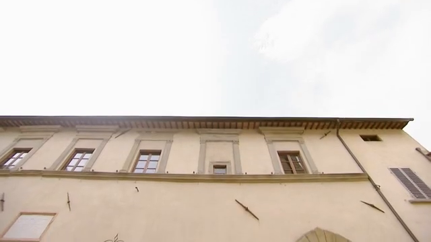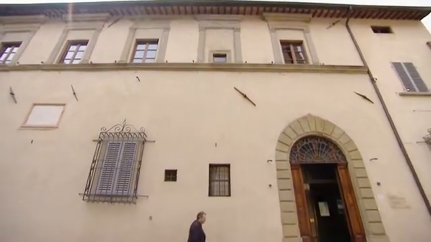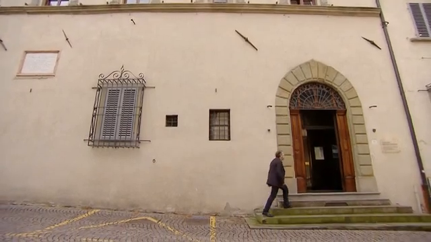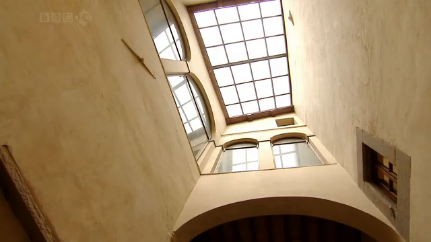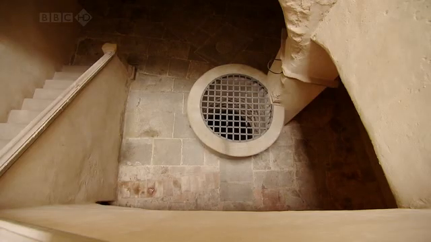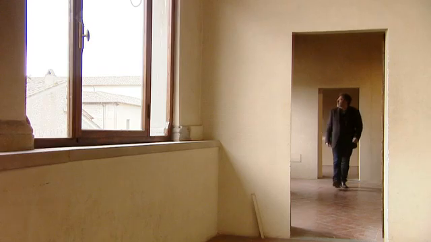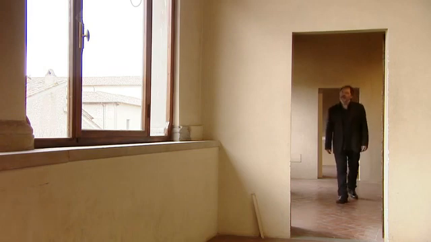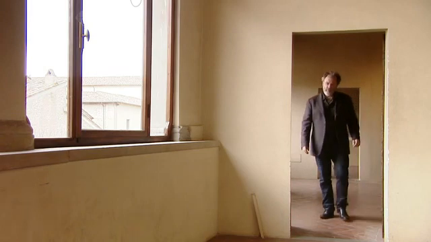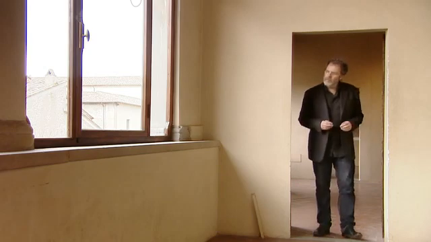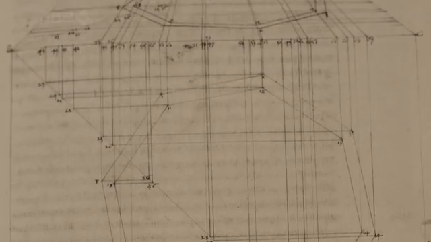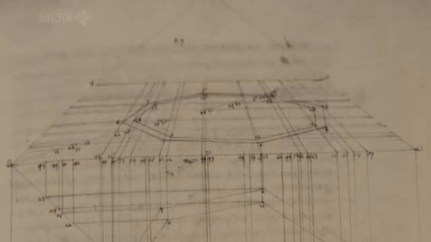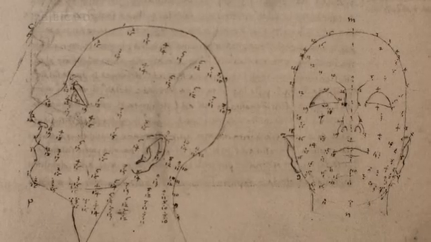Inside that building in San Sepolcro are the remains of the house in which Piero spent the last part of his life. It was in here that he wrote the earliest known work in history on the mathematics of perspective. He illustrated his books with diagrams and written out mental exercises.